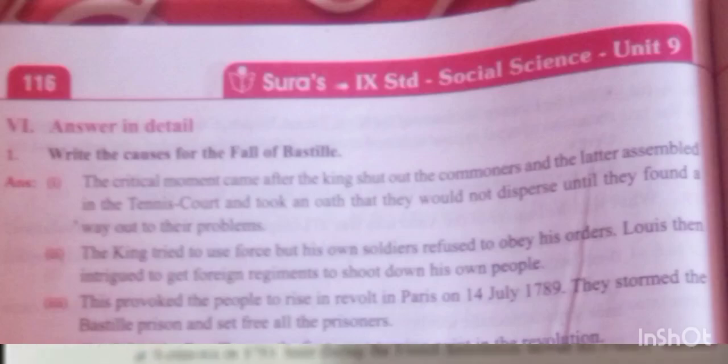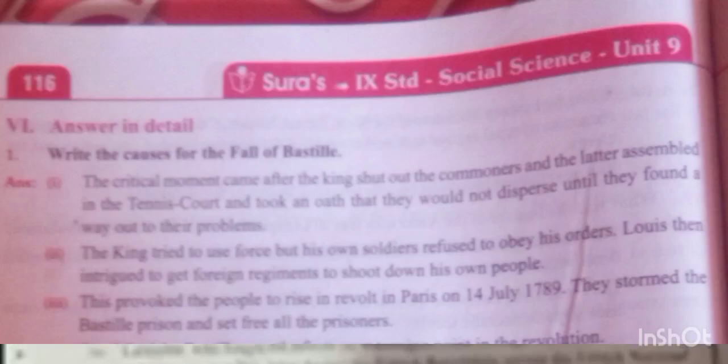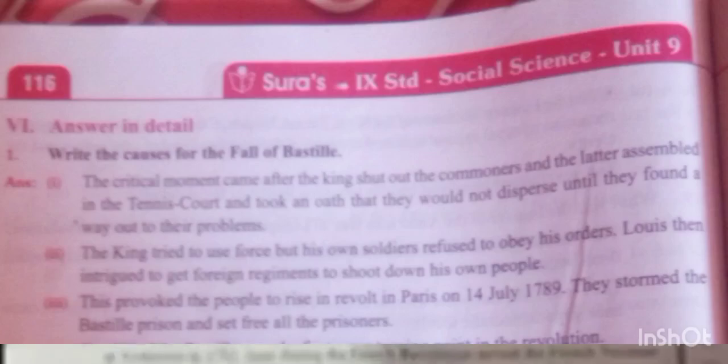Louis then intrigued to get foreign regiments to shoot down his own people. This provoked the people to rise in revolt in Paris on 14 July 1789. They stormed the Bastille prison and set free all the prisoners. The fall of the Bastille was the first great turning point in the revolution.